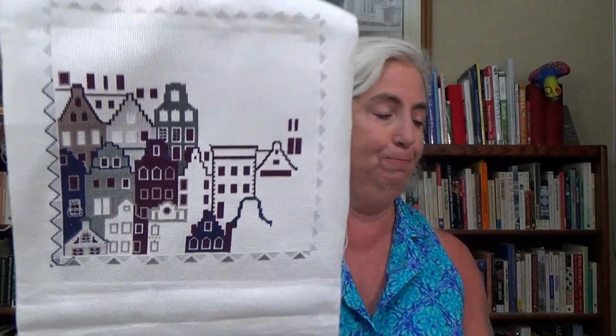By the way, this is on 18 count white, and I can tell you, because I have Pattern Keeper, that I am 31.63% done. That's not true. I did a little stitching on there earlier today that I didn't fill in yet.